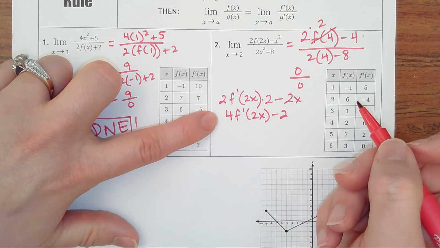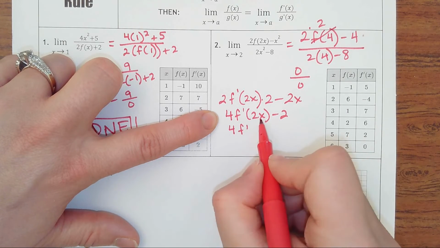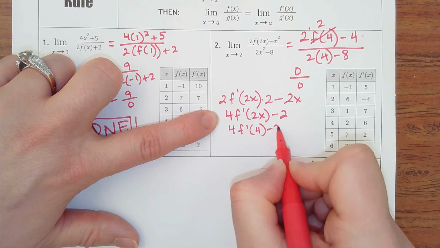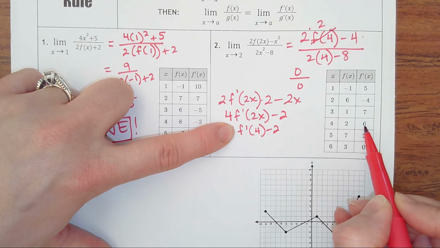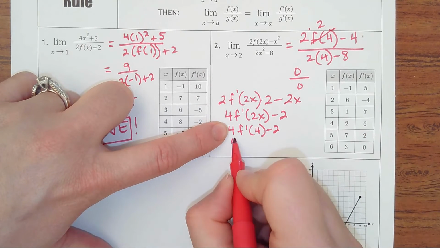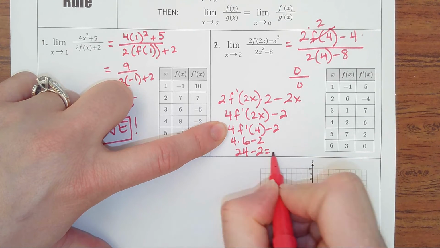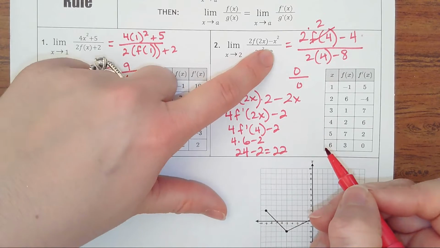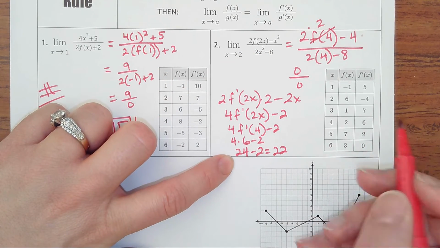And we're plugging in 2 here. So it'll be 4 times f prime of 2 times 2 is 4, minus 2. What's the derivative at 4? It is 6. So we've got 4 times 6 minus 2. 24 minus 2 is 22. So all that was just the derivative of the numerator, then do direct substitution and you get your top number.